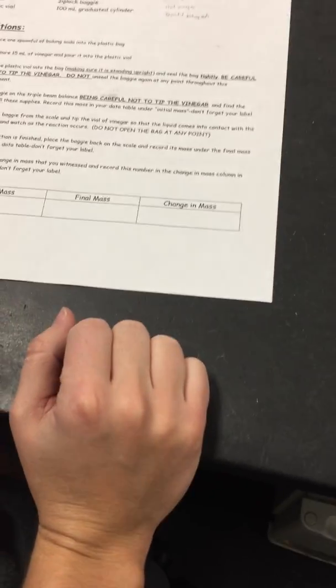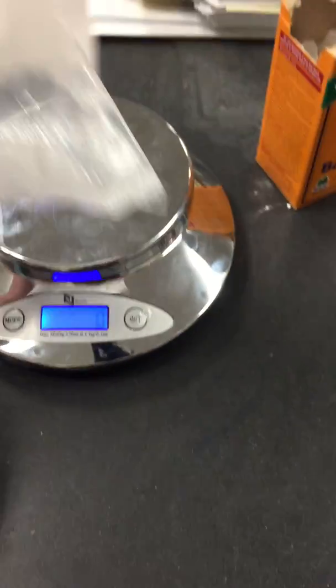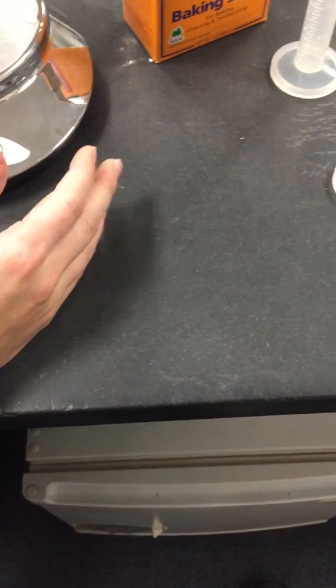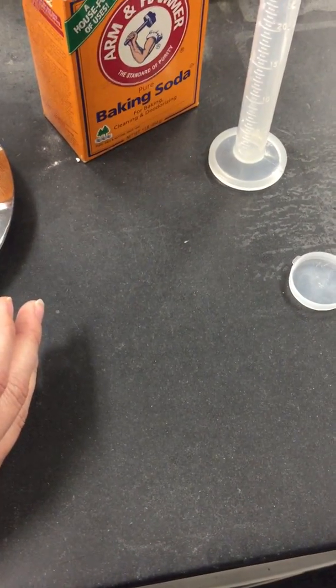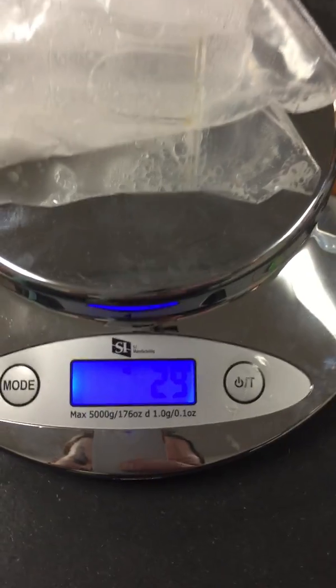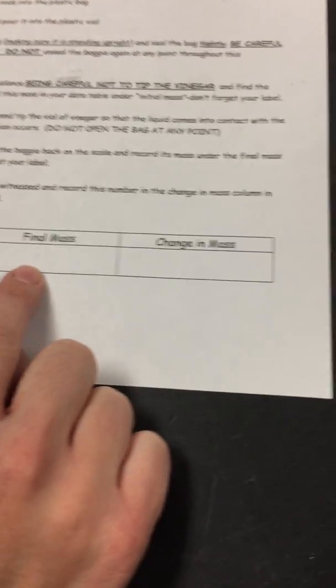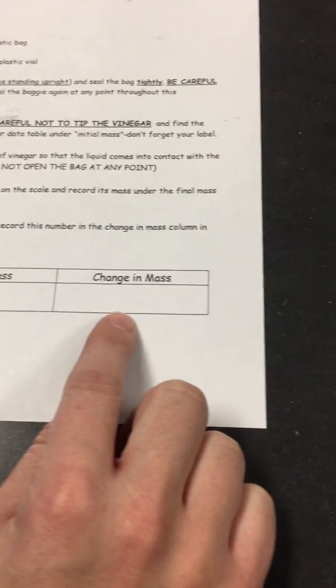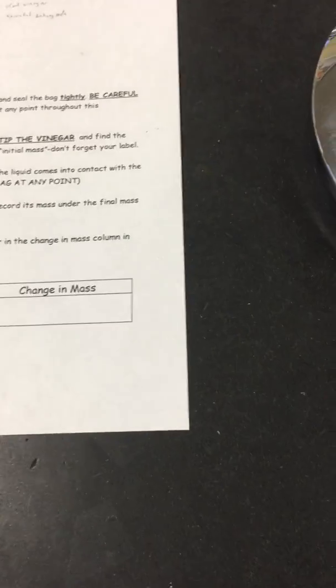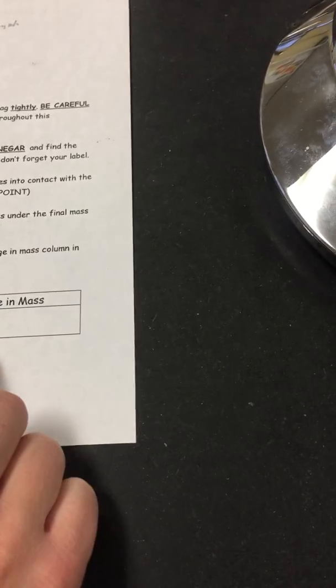The next thing we're going to do is see if the mass changed at all after the reaction. As you can see, it is still 29 grams. So you're going to record that in the final mass, and then you're going to do the change in mass. You're going to subtract the final minus the initial and record it there.